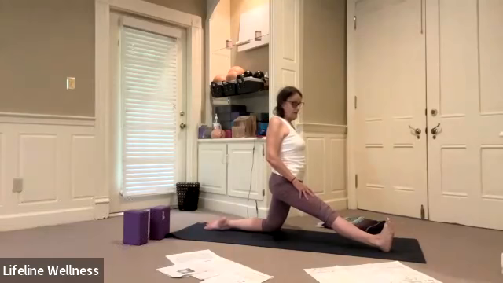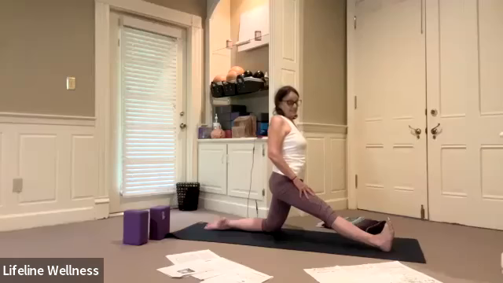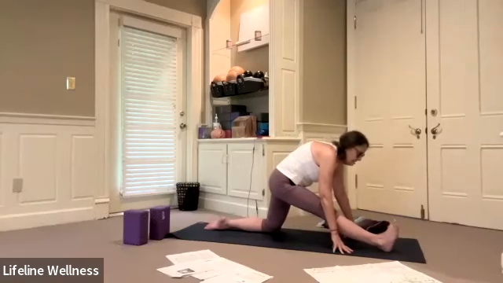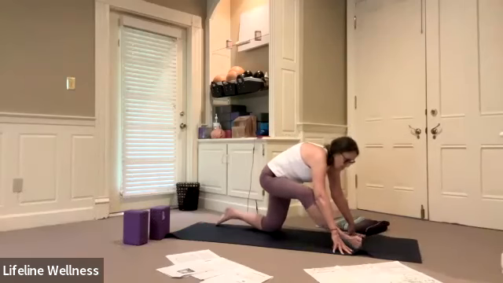I am well and confident. Fear lives in the future and draws us out of the present. It steals our present. Bring your hands to the mat and let's slide the right foot back.